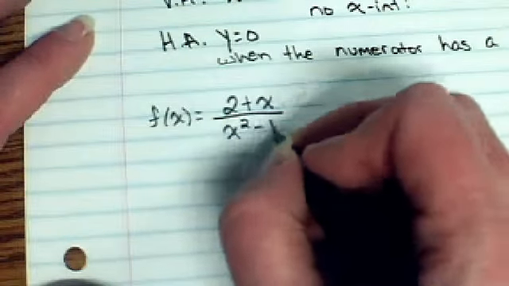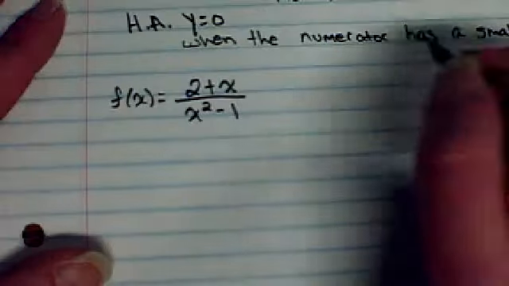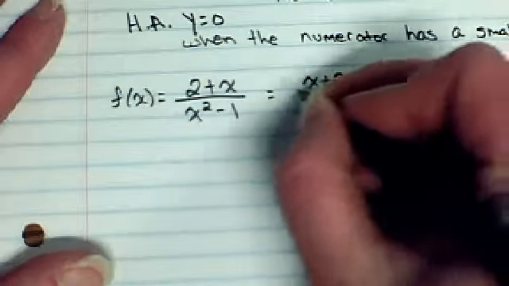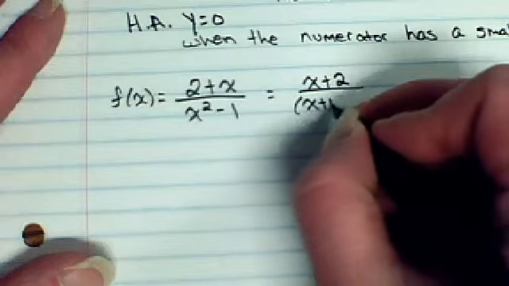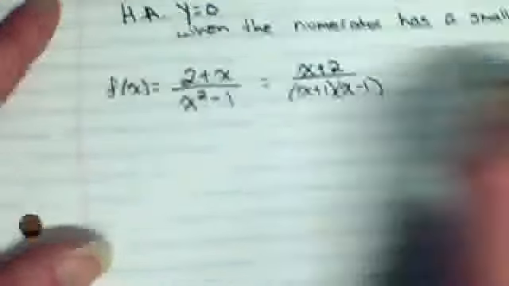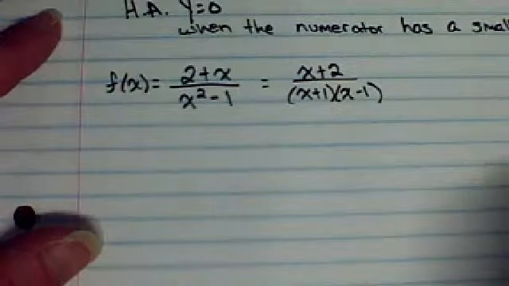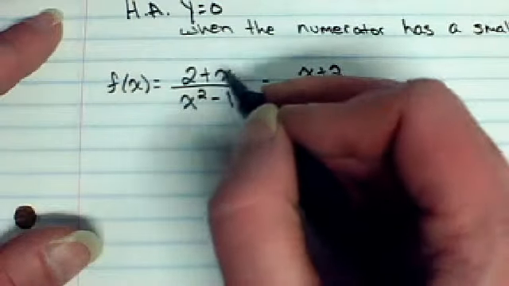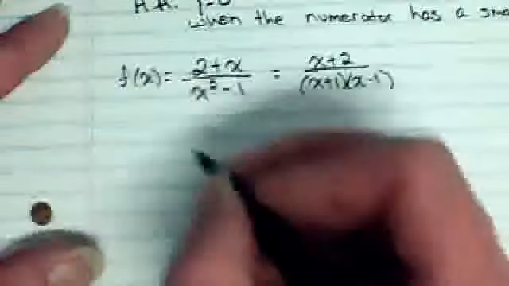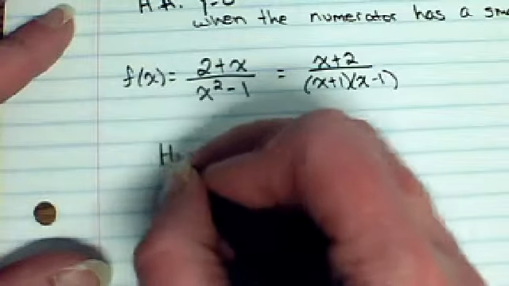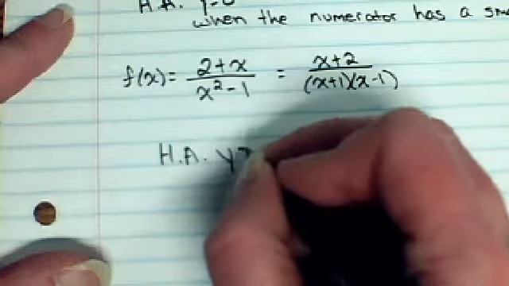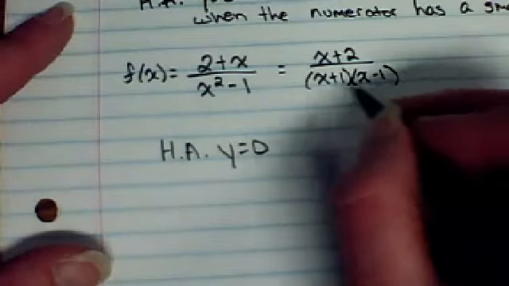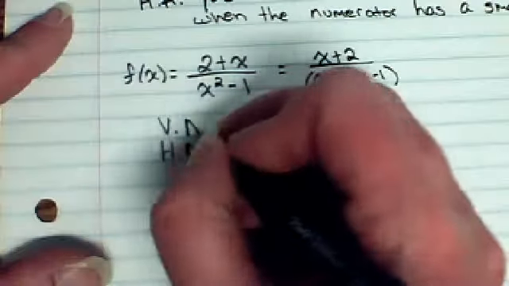Actually, let's see how many key features we can do. Factor if you can. It's going to be x plus 2, then x plus 1 times x minus 1. Ooh, this one's interesting. Notice that the numerator has a smaller degree. I can't divide x by x squared. So I end up with a horizontal asymptote at y equals 0. But notice this. I have two things that are still in the denominator.